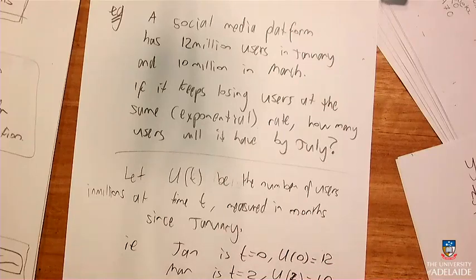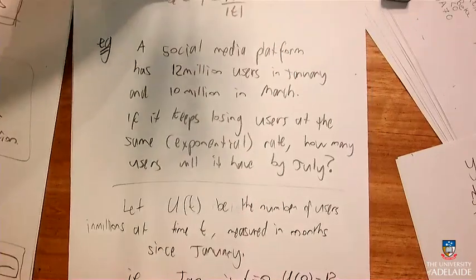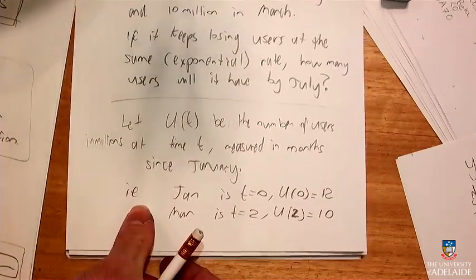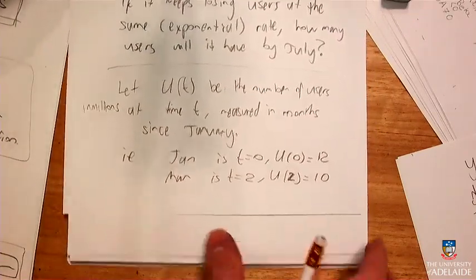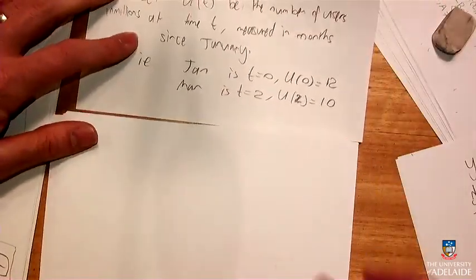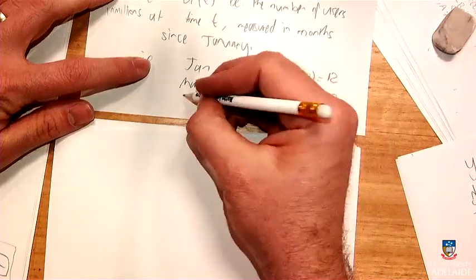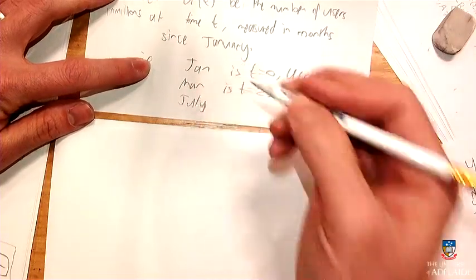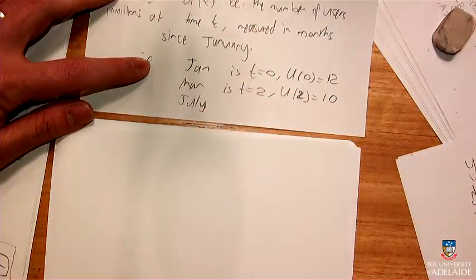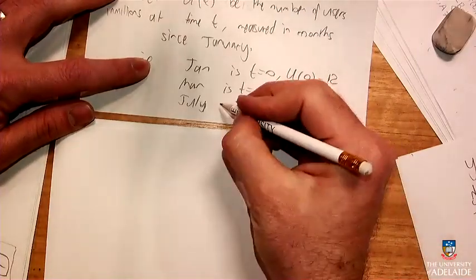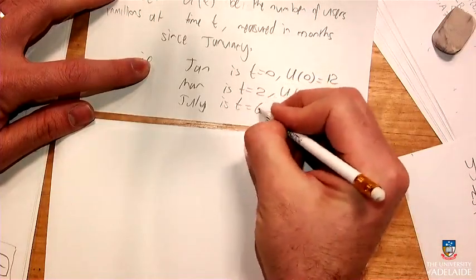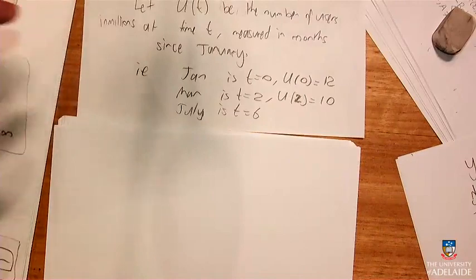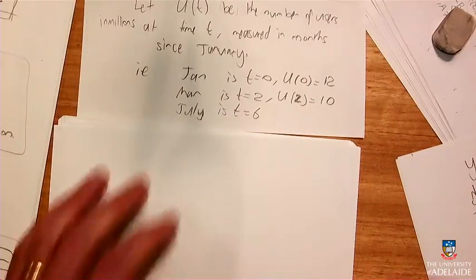So we get to choose our own variables, so we can make it simpler for ourselves. And July: February, March, April, May, June, July is 6. And what we would like to know is, what is U of 6?